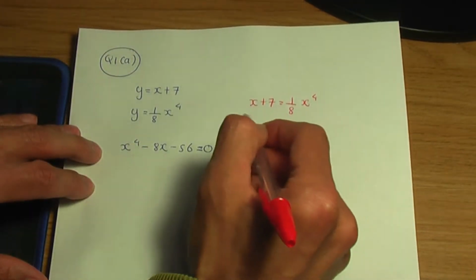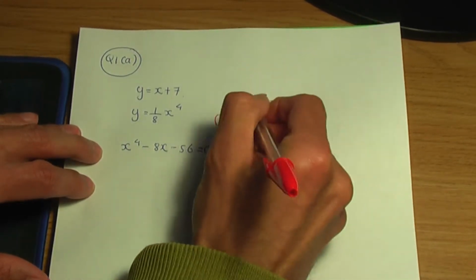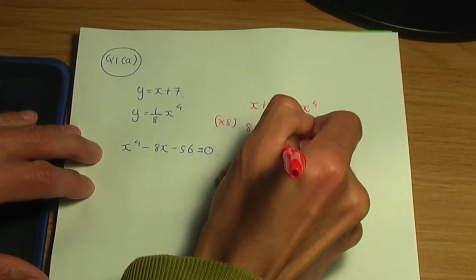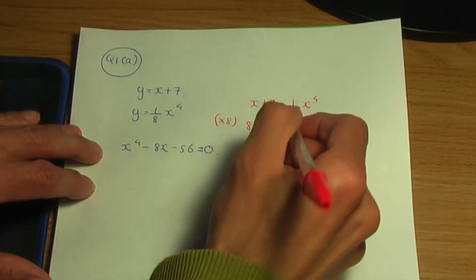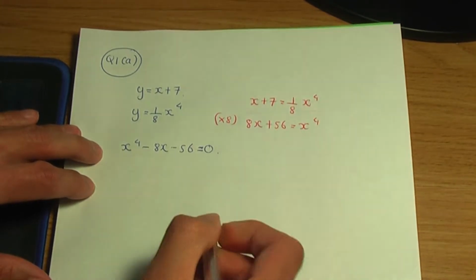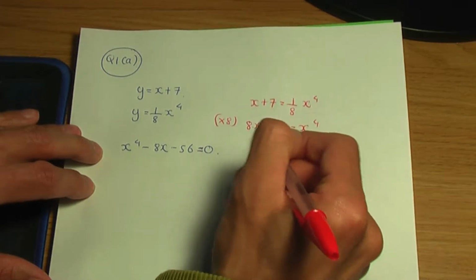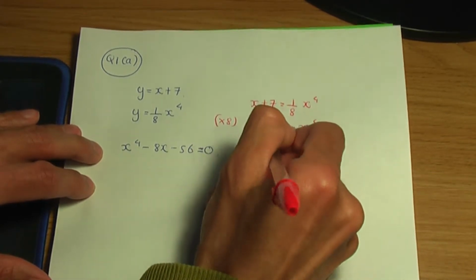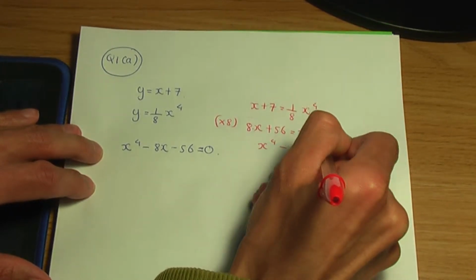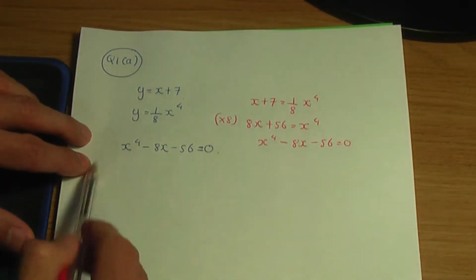So if I multiply throughout by 8, 8 times x is 8x, 8 times 7 is 56, that is equal to 8 times 1 over 8, which is 1, leaving us with x to the 4. And if I bring all of the terms to one side, we end up with the equation x to the 4 minus 8x minus 56 equals 0. So that is how this equation was derived.